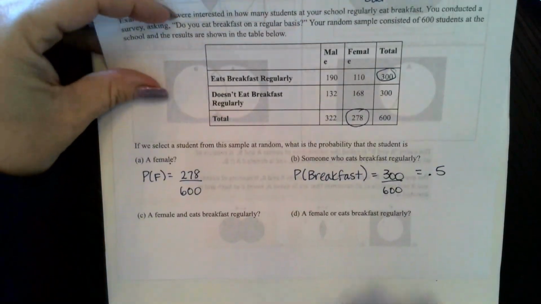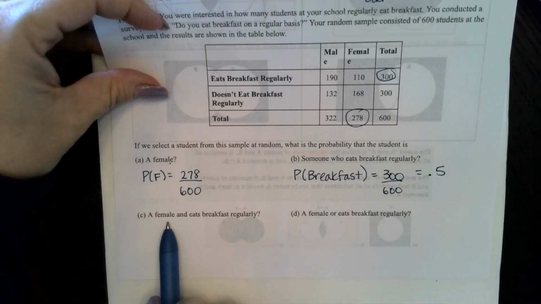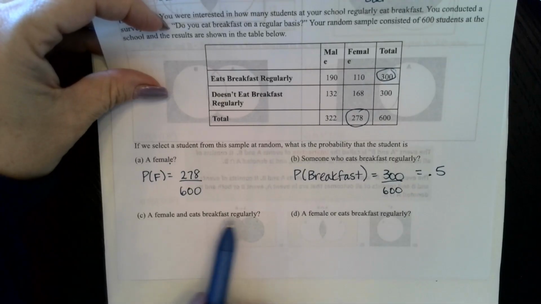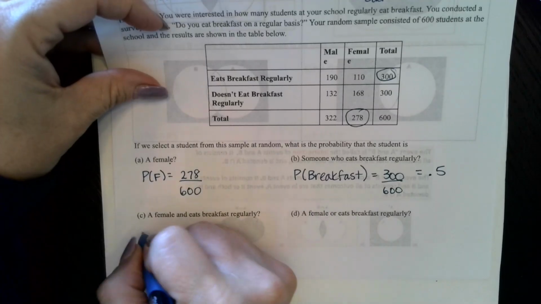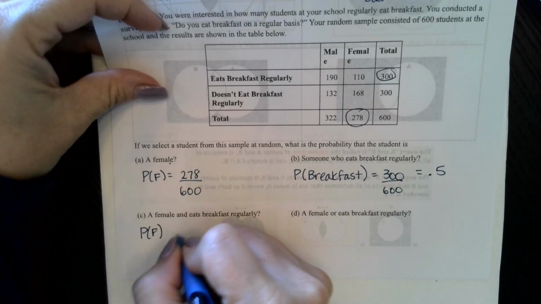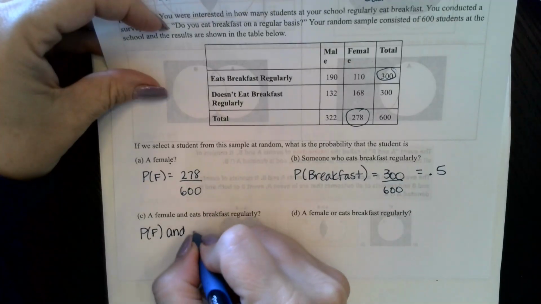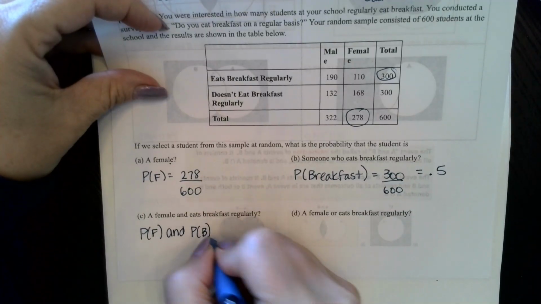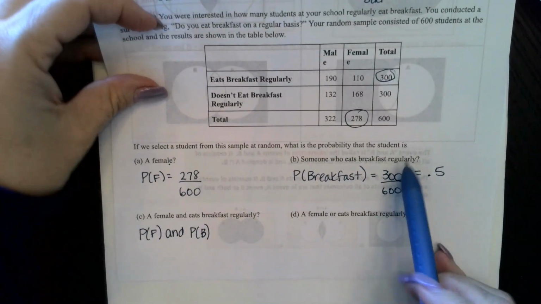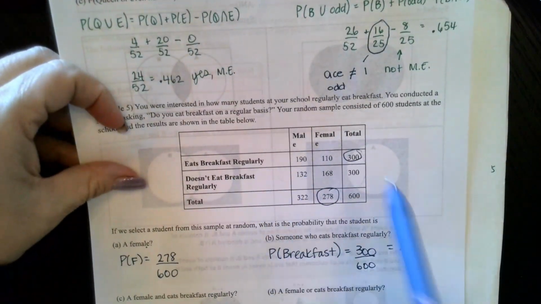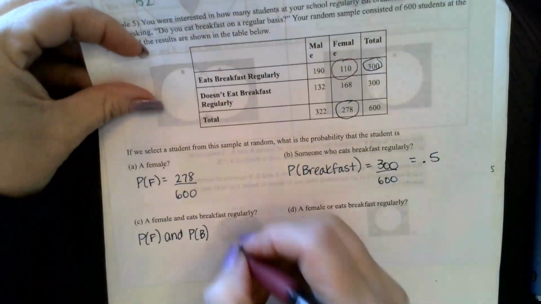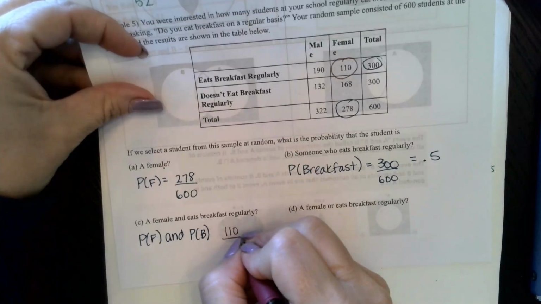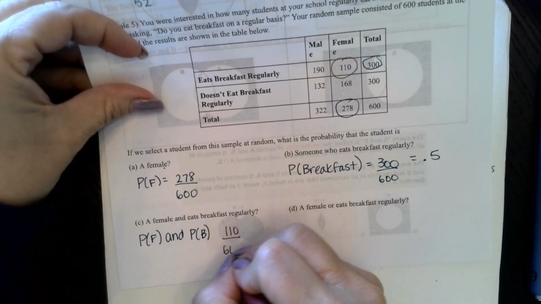Now, probability that it's female and eats breakfast regularly. So probability that it's a female and probability that they eat breakfast regularly. If I go up here, female and eats breakfast regularly, that's this amount, 110. So I can pull this from the table, and I have 110 over 600.